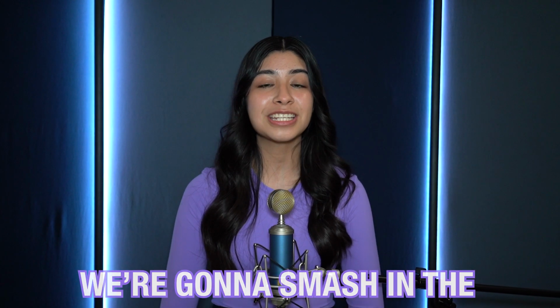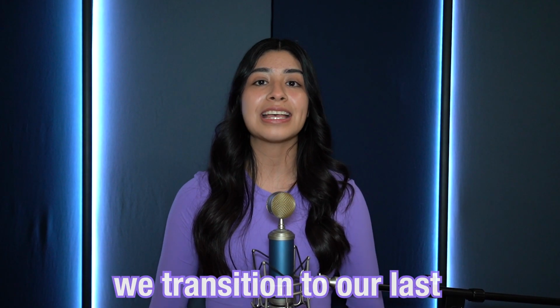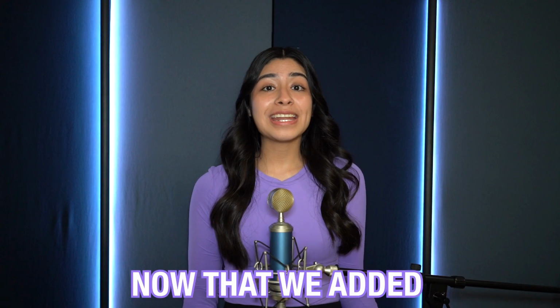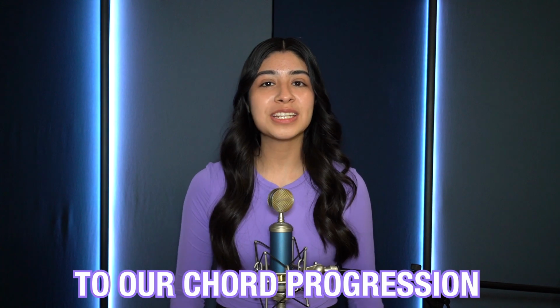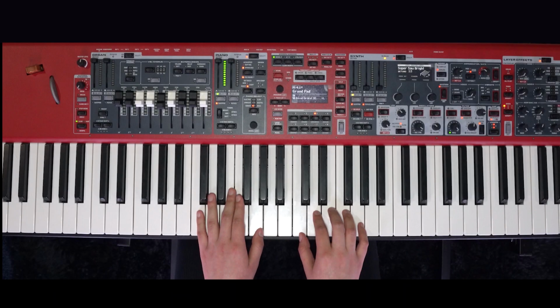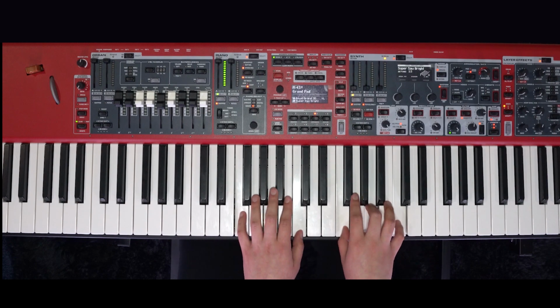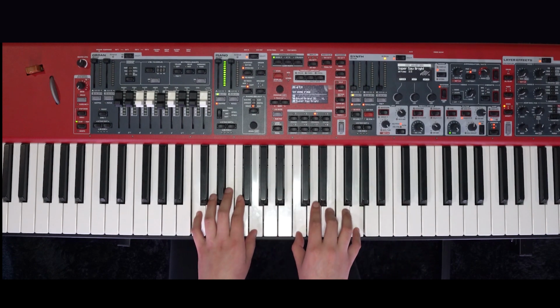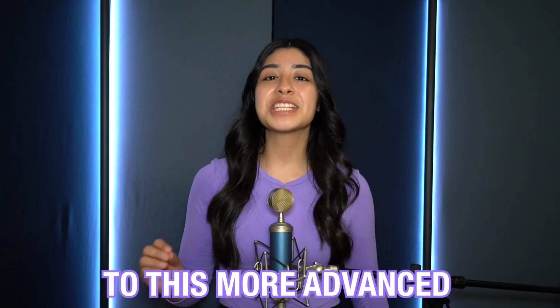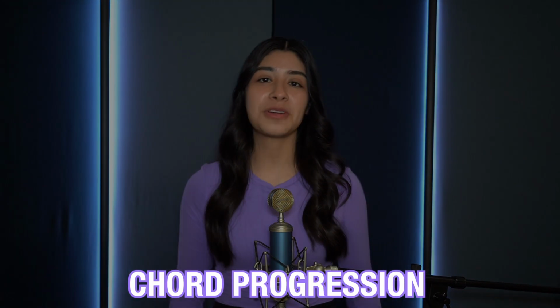Finally, our last and final step, we're going to smash the chords together using the 4/5, which in this case is F over G, before we transition to our last and final chord, C major. Now that we added so many different improvements to our chord progression, we went from this to this more advanced, professional chord progression.